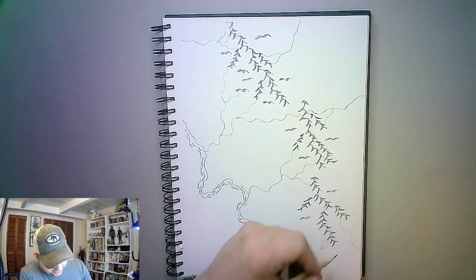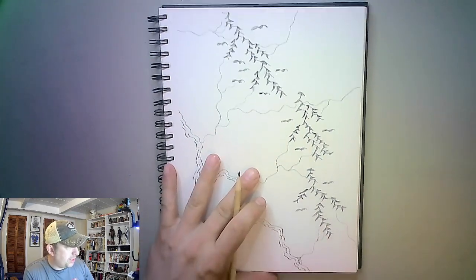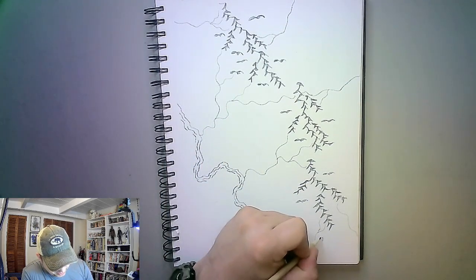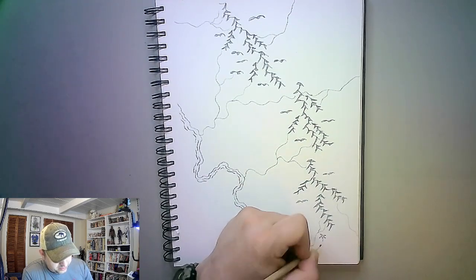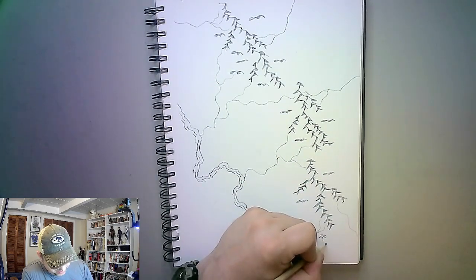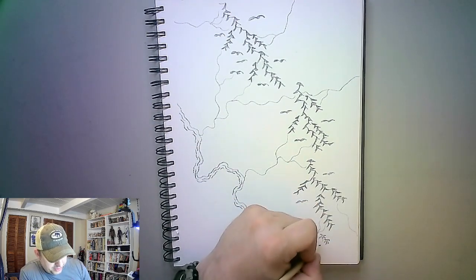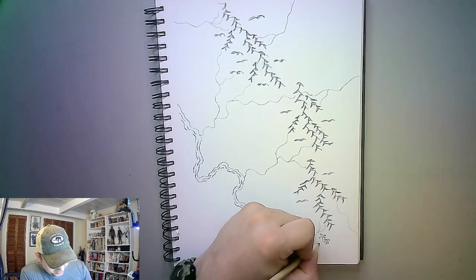So let's say down here in this corner we want a jungle, let's do a line with some Sideshow Bob hair. It's not great, but do a line. It doesn't have to look perfect. It indicates what it is.